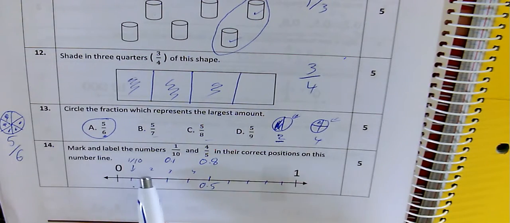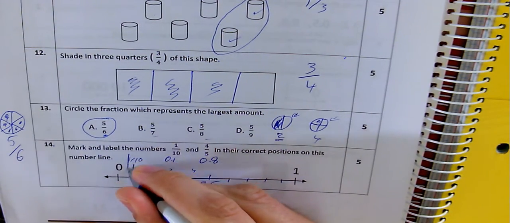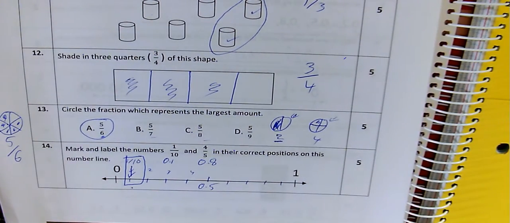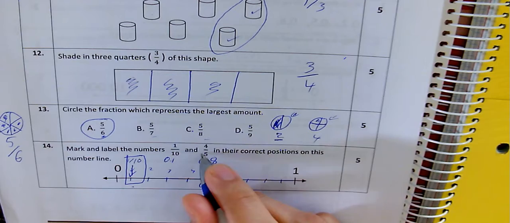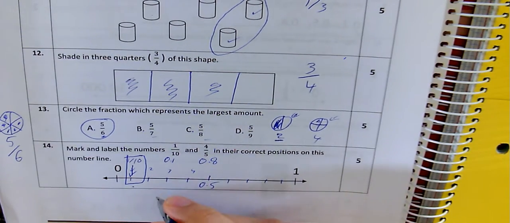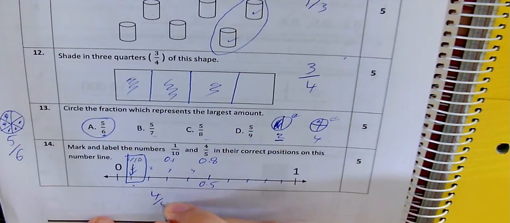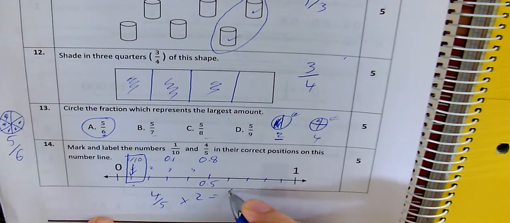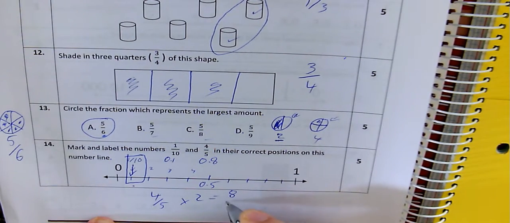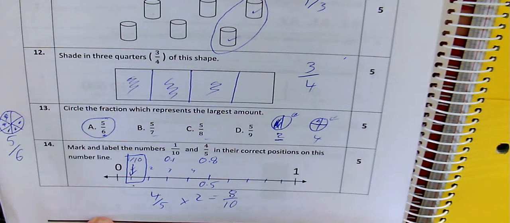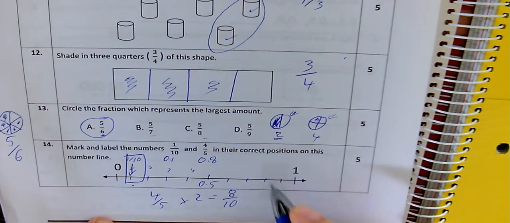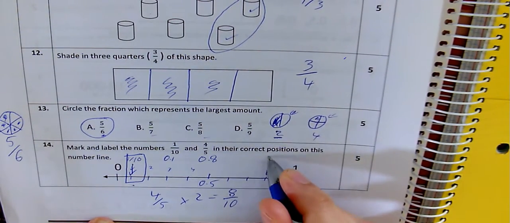Now 1/10 is one of the things that we're looking for, so that's one of our answers down here. And the other one was 4/5. Now it would be good if these were both in the same terms, like same denominator. So what do we do to 4 out of 5 to make it out of 10? Just times them by 2. 4 times 2 equals 8. 5 times 2 equals 10. So it's 8/10. 1, 2, 3, 4, 5, 6, 7, 8. There's my 4/5.